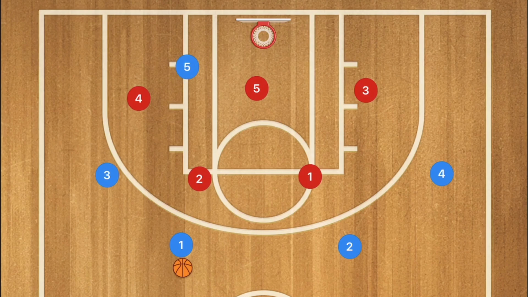Now here we have the 2-3 defense again, and what we're going to run is a triangle motion offense.